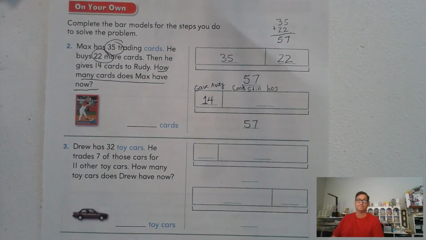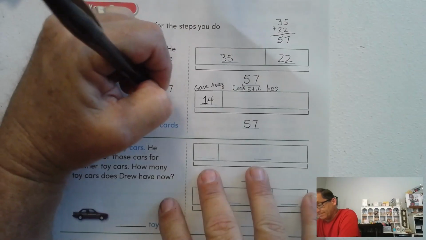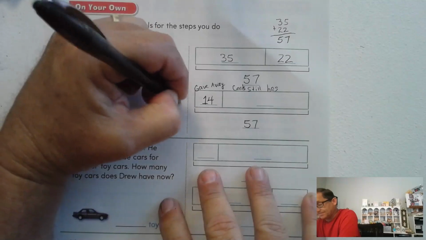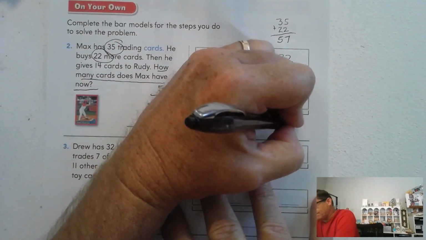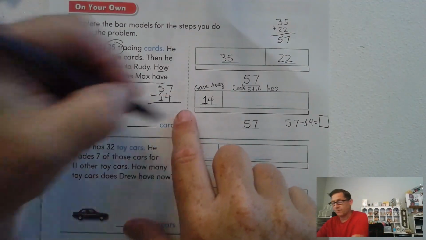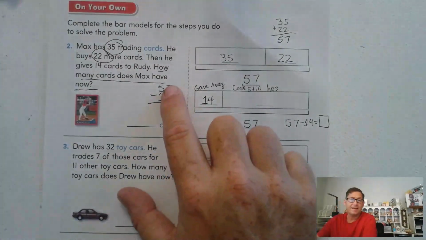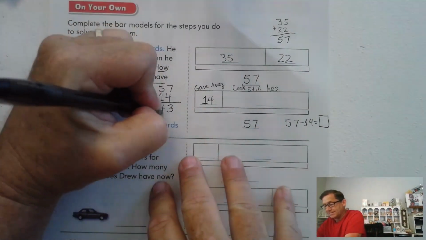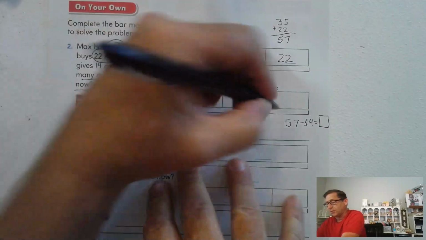All right, so we know that we can subtract to find the missing number. So 57 minus 14 equals what? 57 minus 14. Okay, 7 ones take away 4 ones. We can do that without regrouping. And 5 tens take away 1 ten is 4 tens. All right, so 43 cards.